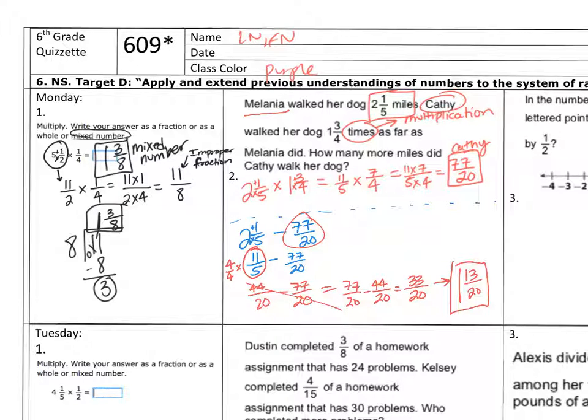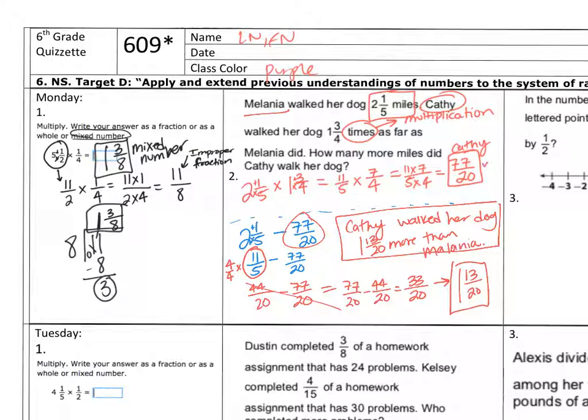So let's write that. Kathy walked her dog 1 13/20 more than Melania. Okay, so you should have 3 boxes. The first improper fraction, the solution, and then the sentence with the solution inside.